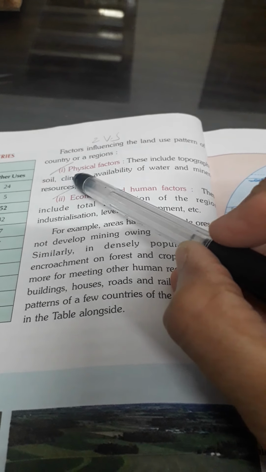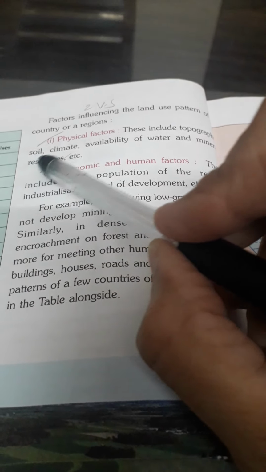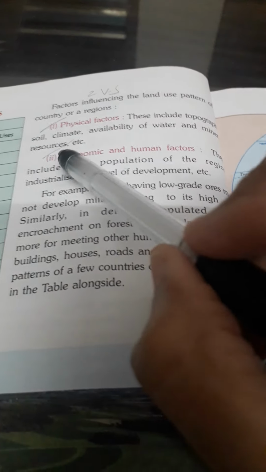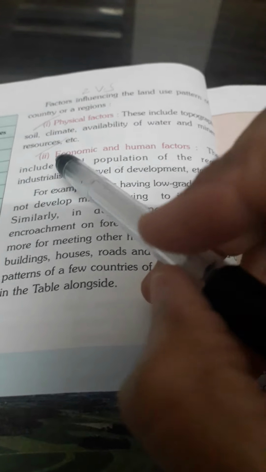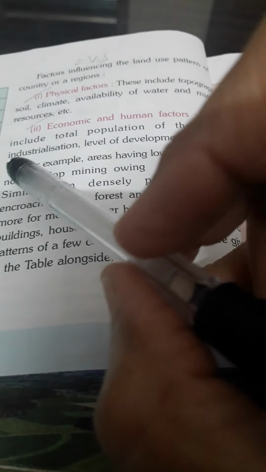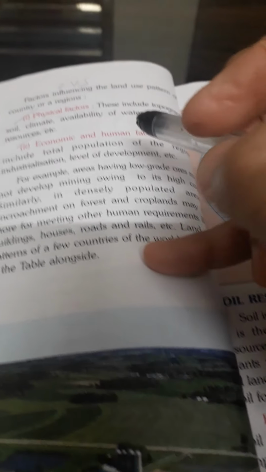The first important factor is the physical factor. These include topography, soil, climate, availability of water, and mineral resources. The second factor is the economic and human factor. It includes total population, industrialization, and level of development. There are two types of countries, developed countries and developing countries.